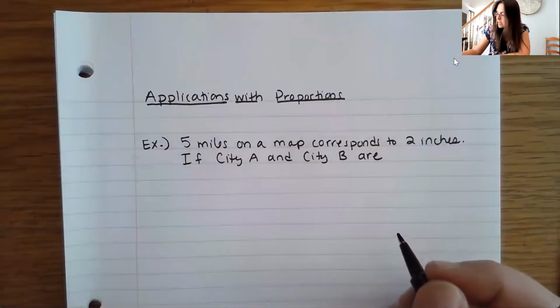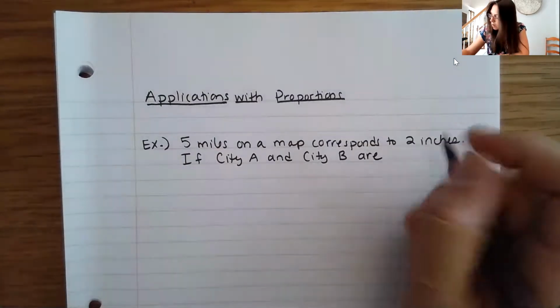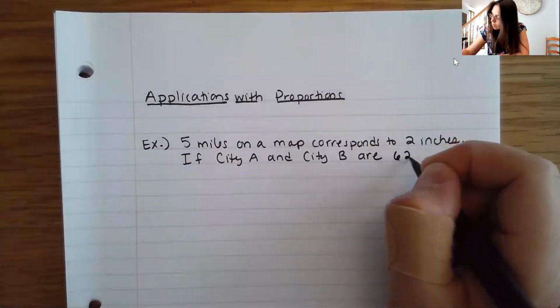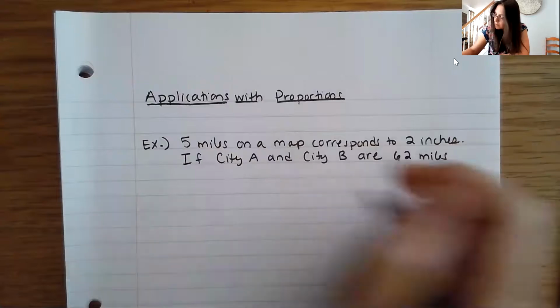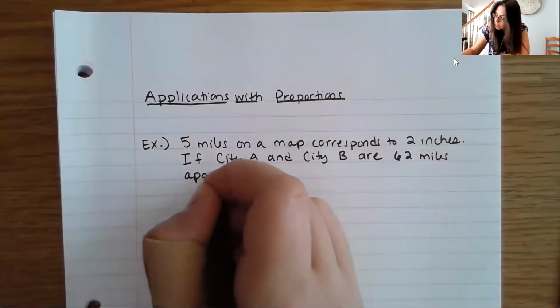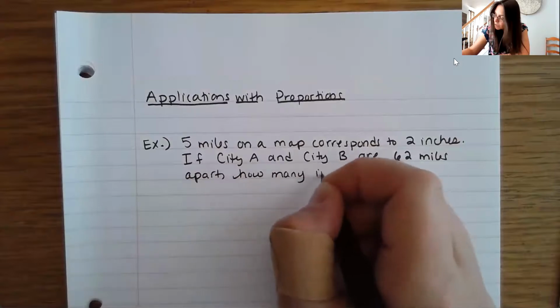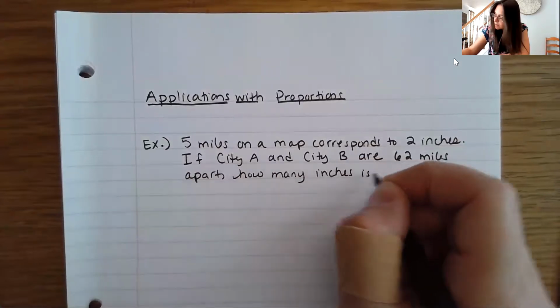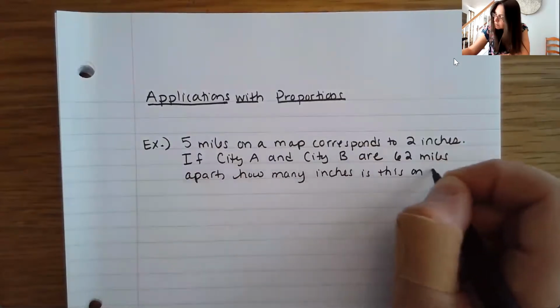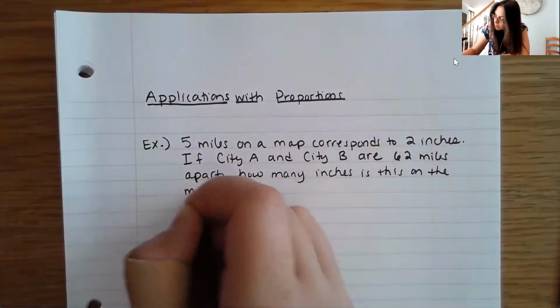If city A and city B are 62 miles apart, how many inches is this on the map?